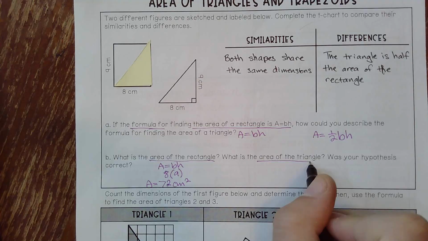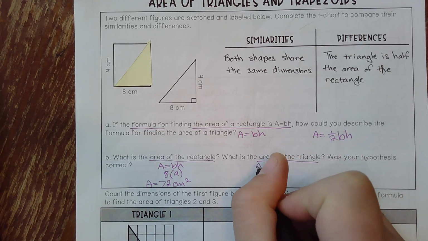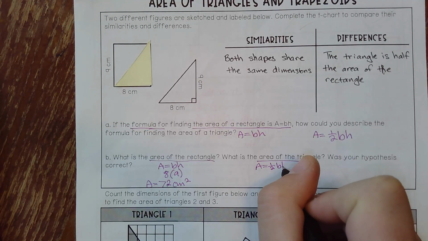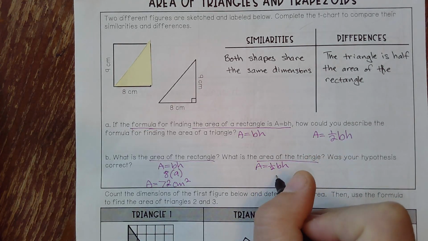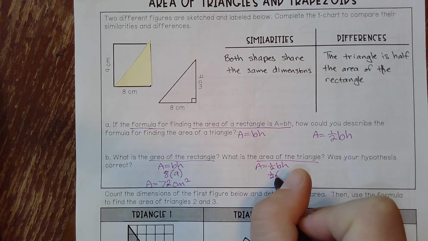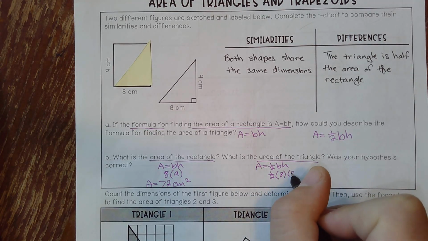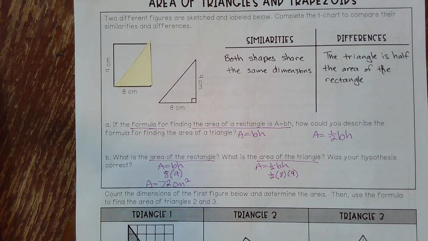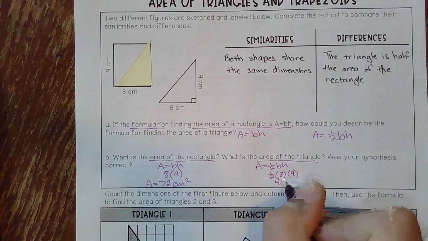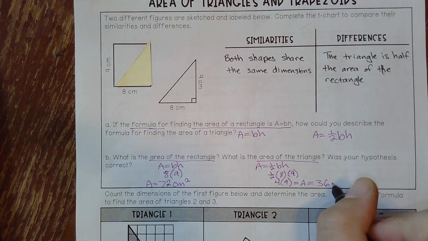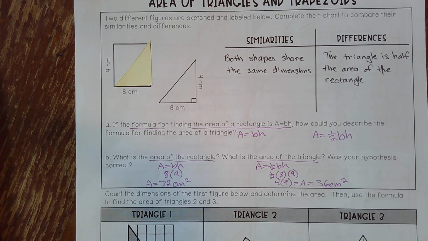What is the area of my triangle? Well, I'm going to write my formula, which is area is equal to 1/2 times base times height. So I have 1/2 times my base, which is 8, times my height, which is 9. Half of 8 is going to be 4, times 9. That's going to give me an area of 36 centimeters squared.